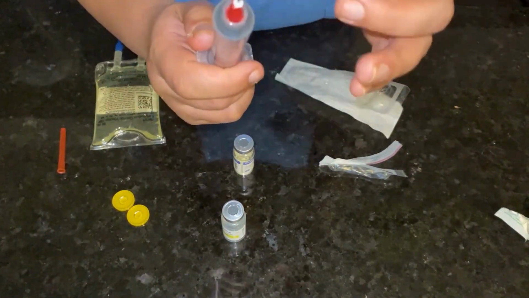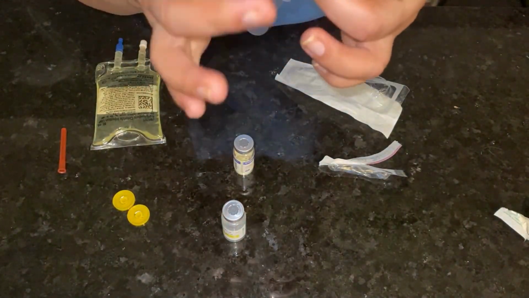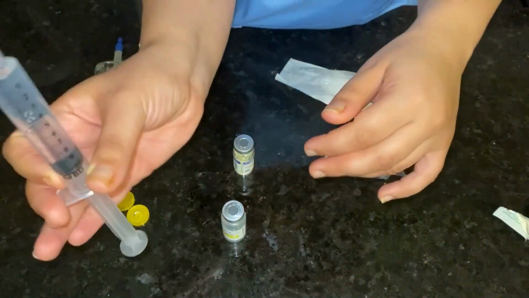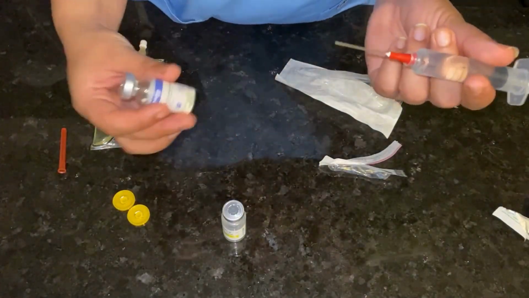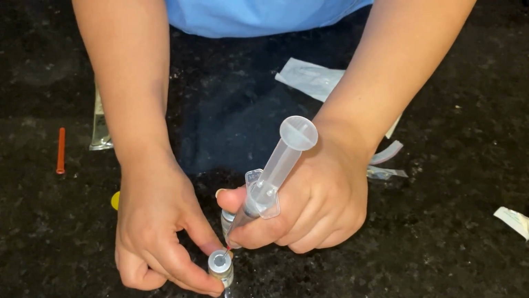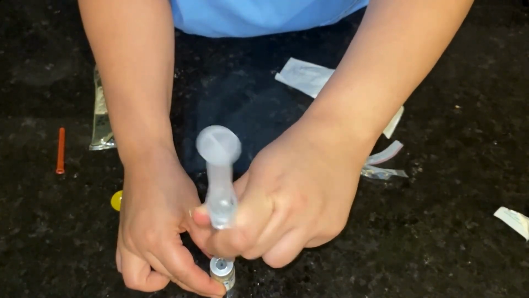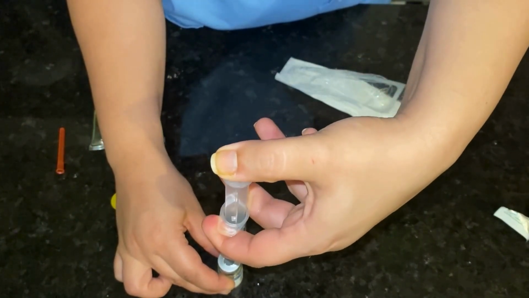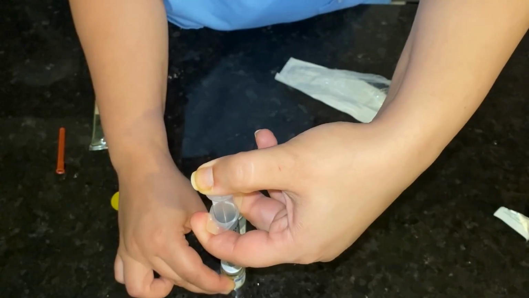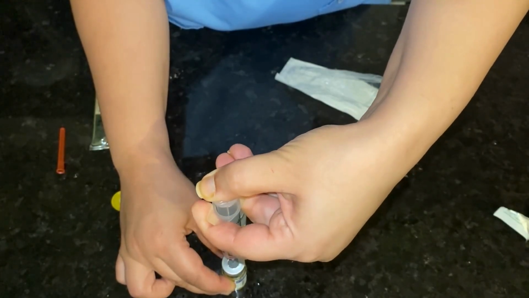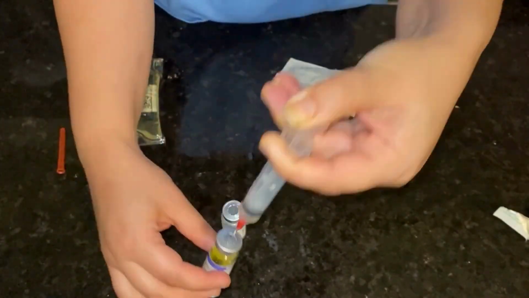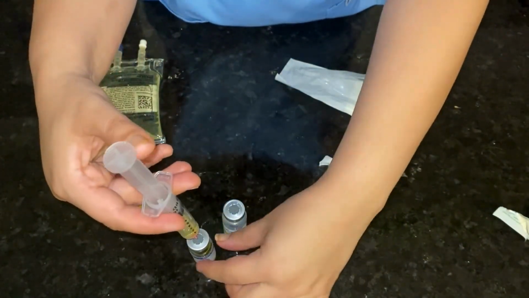It has a couple of air bubbles that I try to empty. Perfect. See, 10 ml. So I will add this 10 ml to my powder. As you see, it was completely added because of the negative pressure.